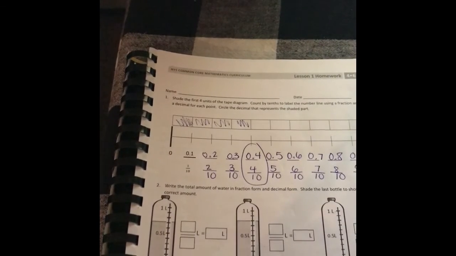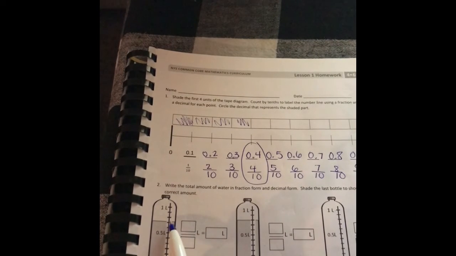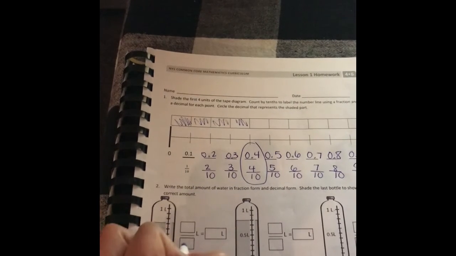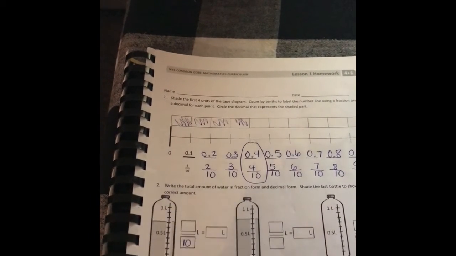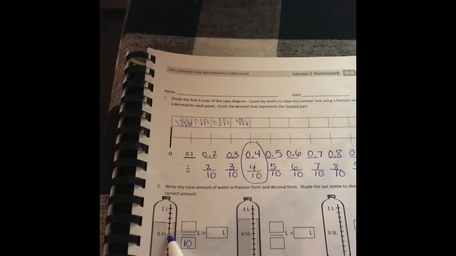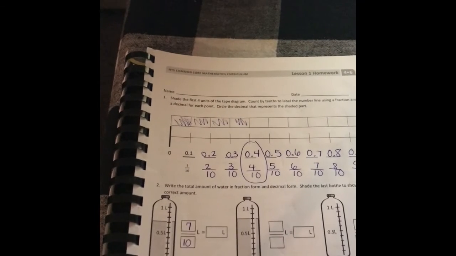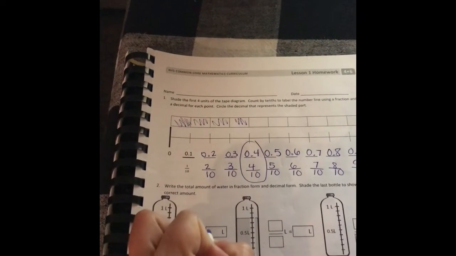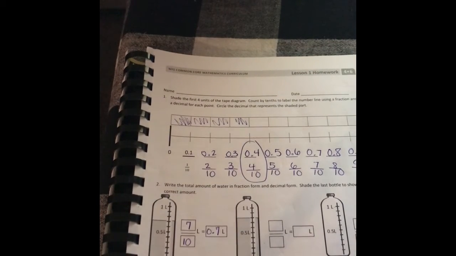So first I need to figure out my denominator. So 1, 2, 3, 4, 5, 6, 7, 8, 9, 10. So that's how I know we're dealing with tenths. And then the number is going to be in the tenths place. Now I know if this is 5/10, I can count on 6, 7. So this is 7/10. To write that in decimal form, I have 0 in the ones place and 7/10.